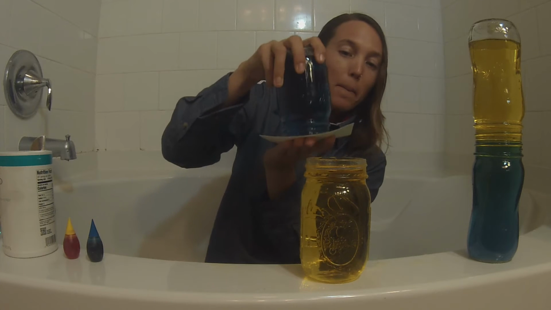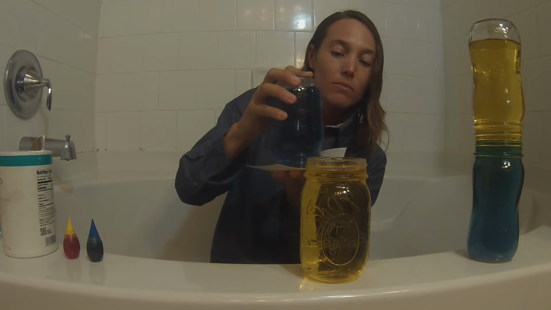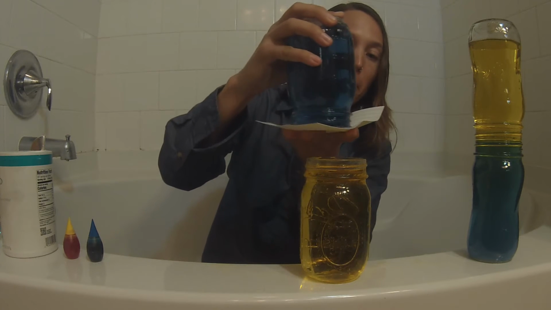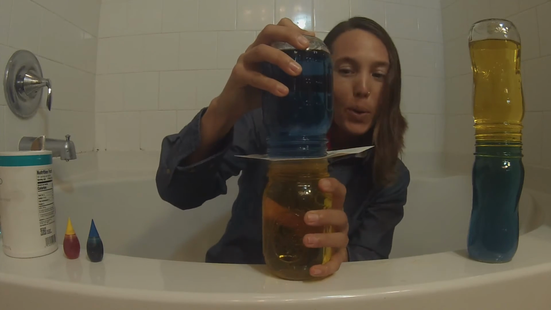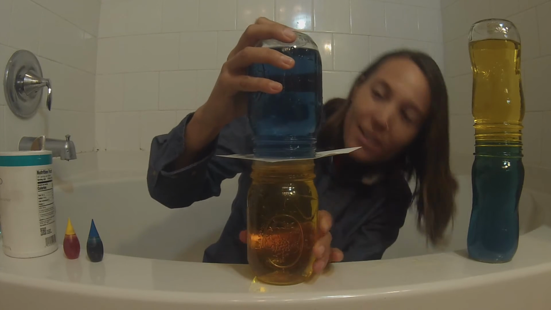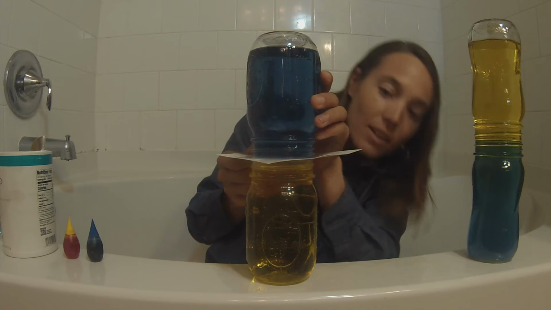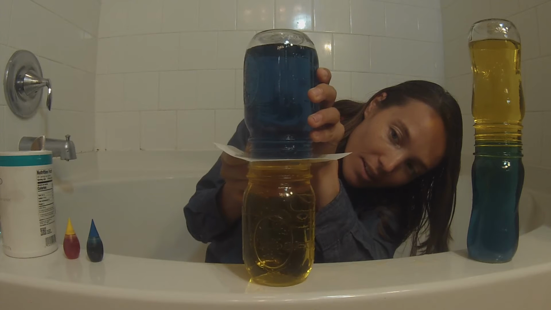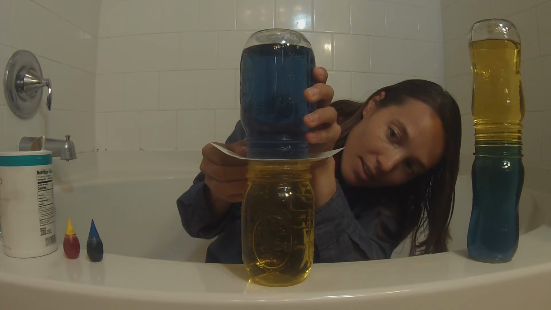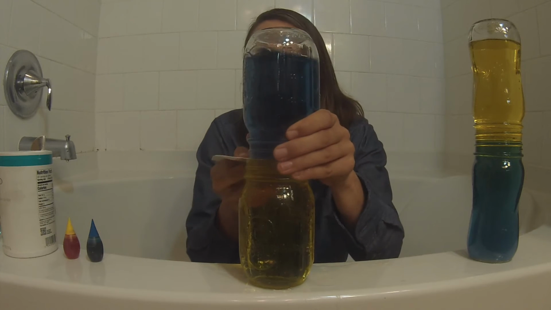Here we go. Index card on top of the jar, flip it over, carefully slide it on top. And this takes a little bit of practice. This is my third time at it without spilling everywhere. Dense salt water on top, less dense fresh water on bottom.